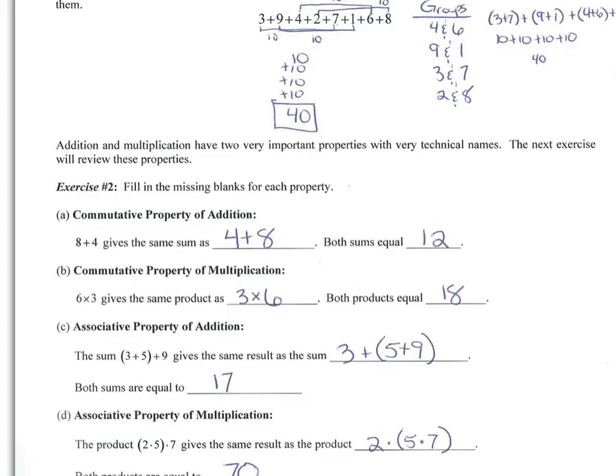Multiplication, when it's commutative, I can do the same thing. I could do 6 times 3 or 3 times 6. No matter what, I get 18. So the commutative property of multiplication allows us to do that.